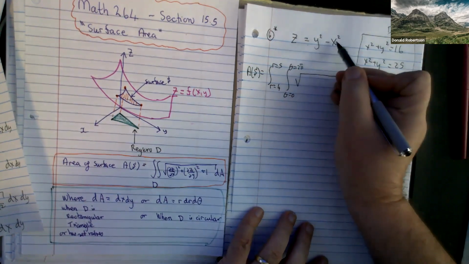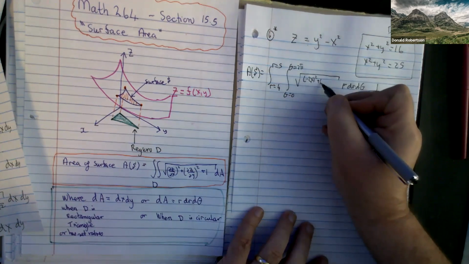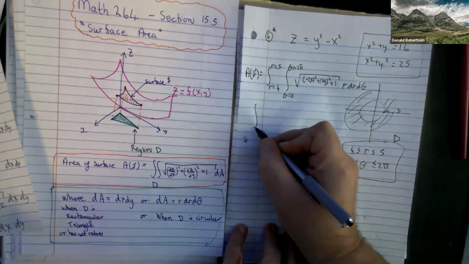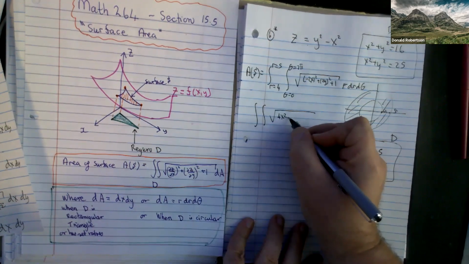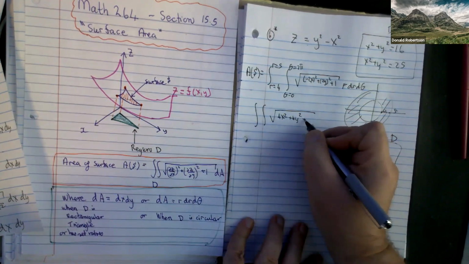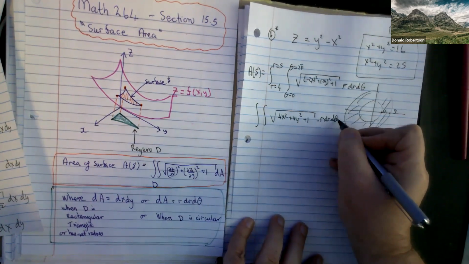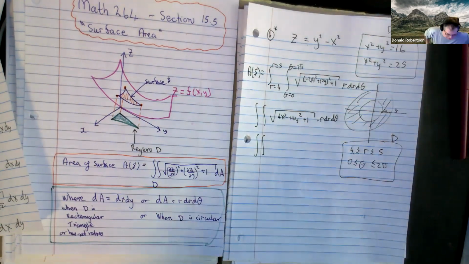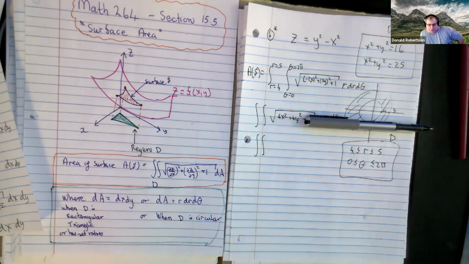If you differentiate this with respect to x, you get negative 2x and you square it. For this one, you get 2y and you square it, plus 1. And so you're going to get these double integrals. And it's going to be the square root of 4x squared plus 4y squared plus 1 times r dr d theta. Okay, everybody needs to turn into r's and thetas. Forget about that one for a minute. What does 4x squared plus 4y squared turn into in polar form?